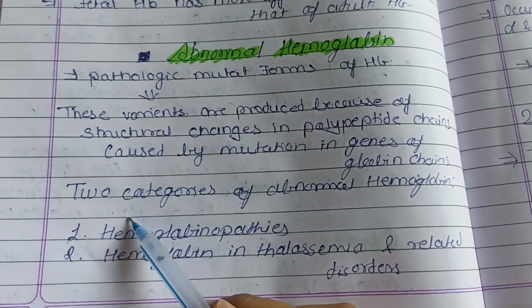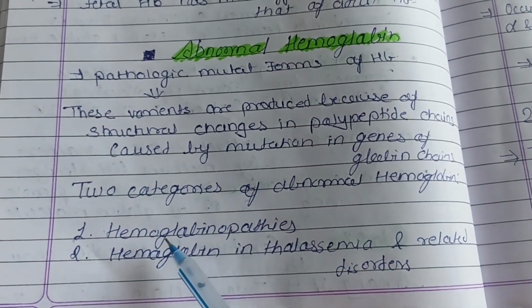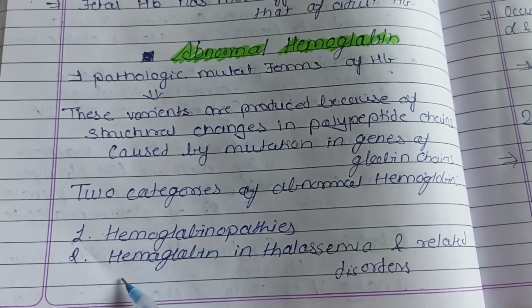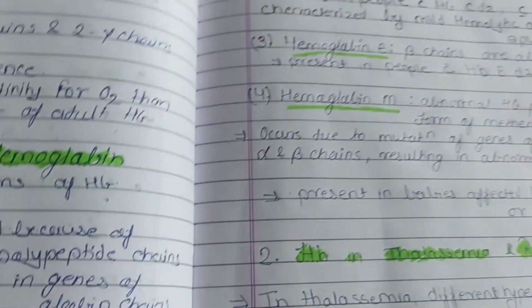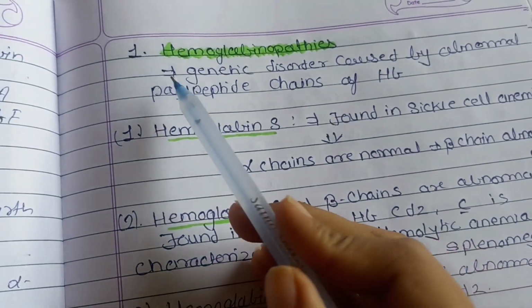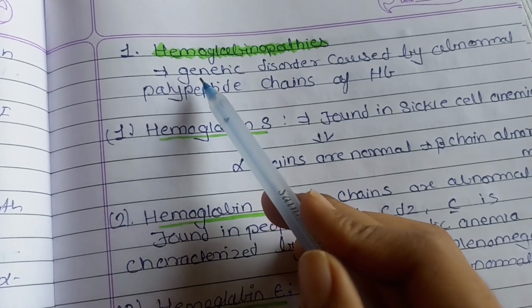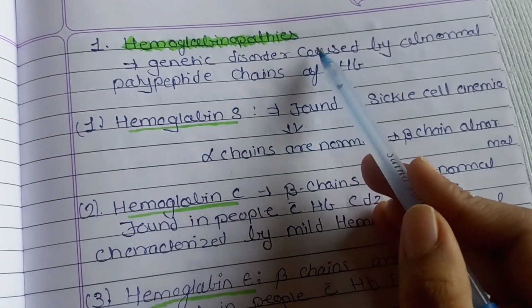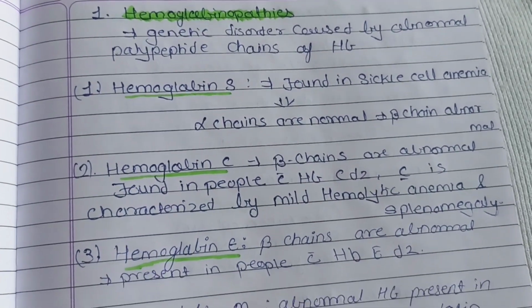There are 2 categories of abnormal hemoglobin. First is hemoglobinopathies. Second, hemoglobin in thalassemia and related disorders. So, first we will see hemoglobinopathies. What are hemoglobinopathies? It is a genetic disorder caused by abnormal polypeptide chains of hemoglobin.